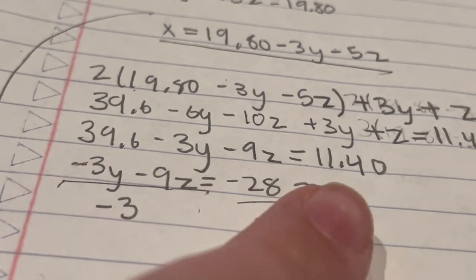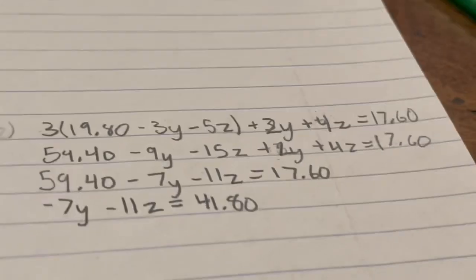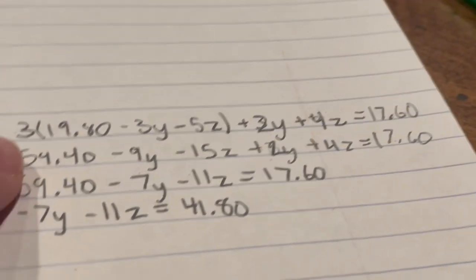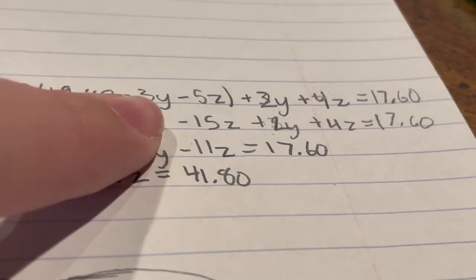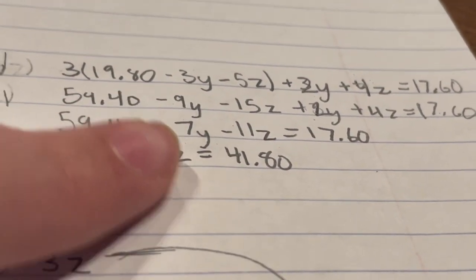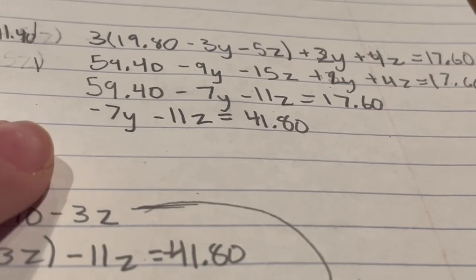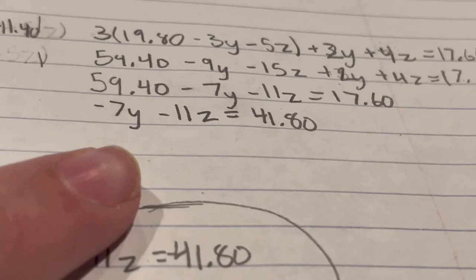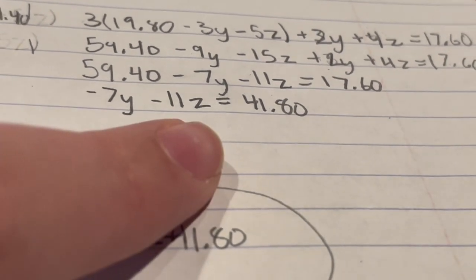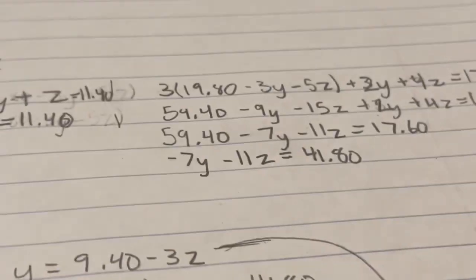So when we combine like terms, we can again get an equation with two variables. And we can do the same thing over here, moving the 19.8 minus 3y minus 5z in for x. Then we can get that just to y and z. And then we can solve for y and z to get negative 7y minus 11z is equal to 41.8.